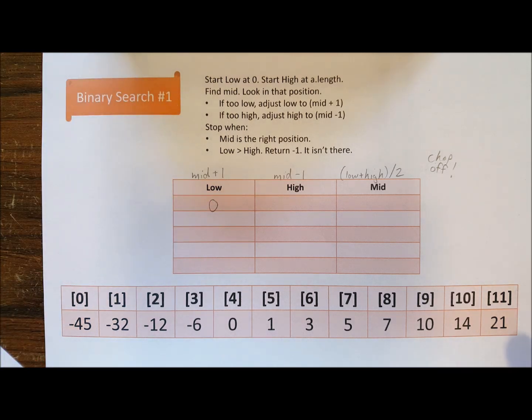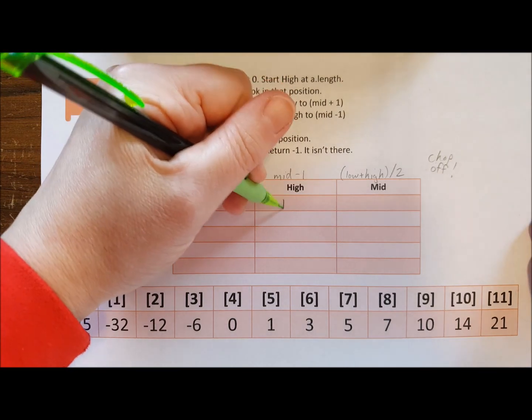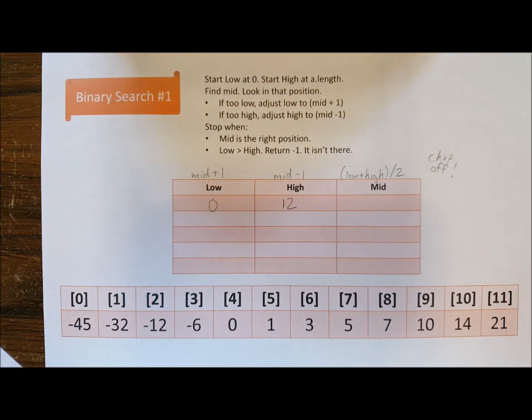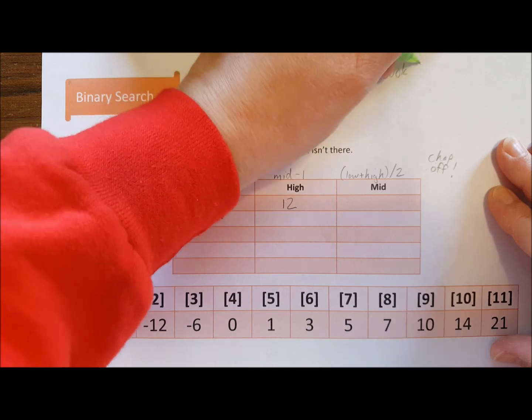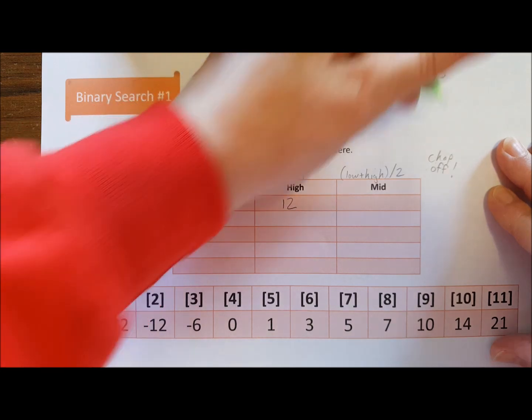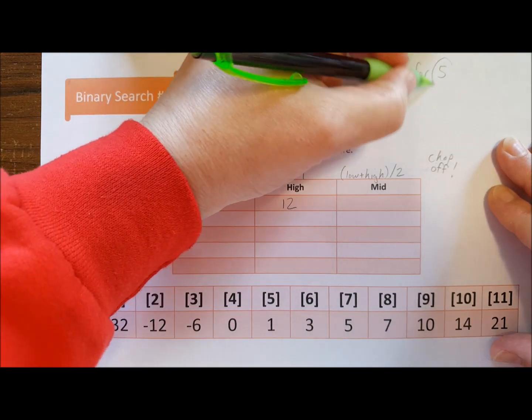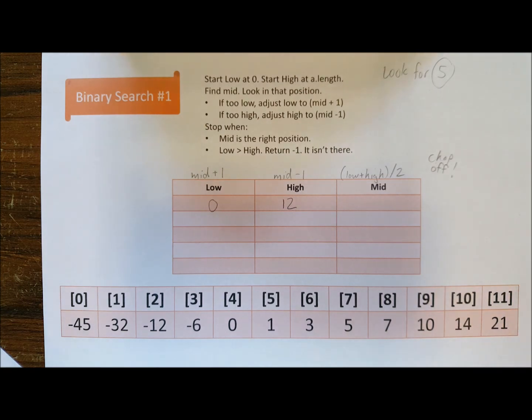So if we look at our array here, we can see that the length is going to be 12, not 11, 12. All right, so we can put that in. Now, before we can do anything else, we need to decide what we're going to look for. So let's say we're going to look for 5. So we're going to see where 5 is in this array. Then we're always going to be looking in between our two ranges, halfway between them.